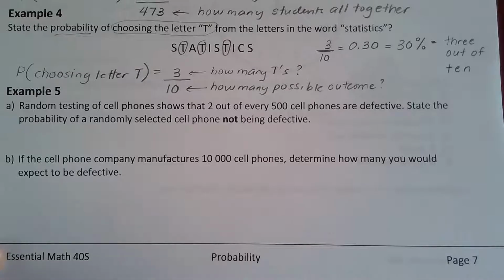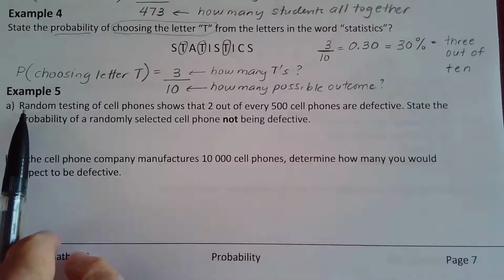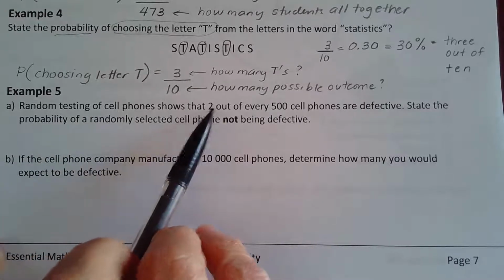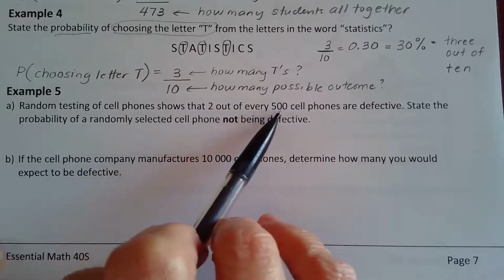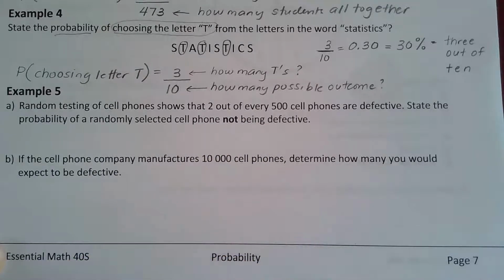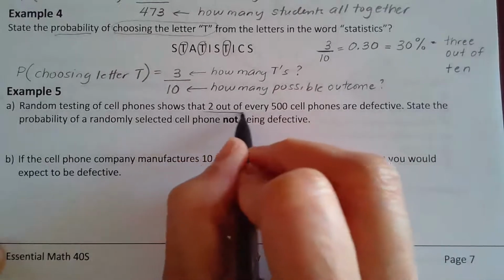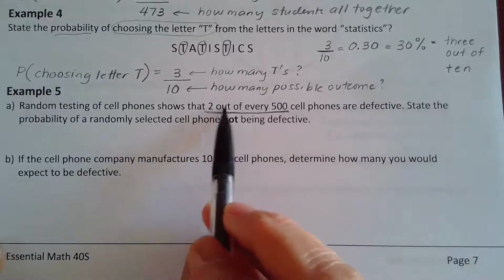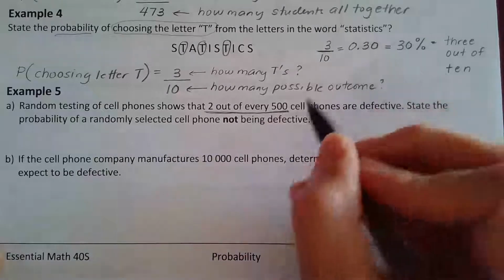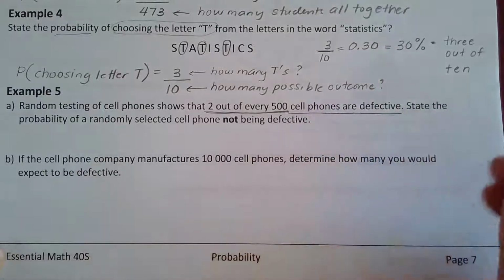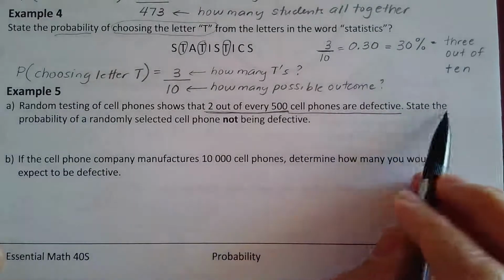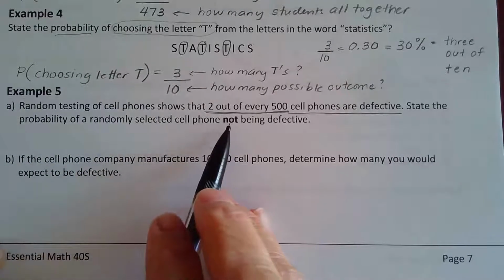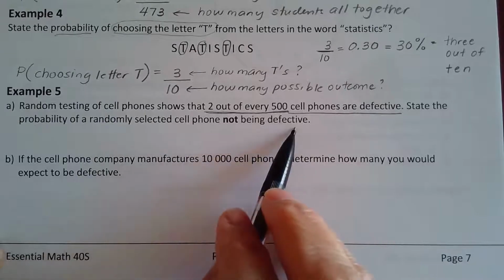Example number 5 says, random testing of cell phones shows that 2 out of 500 cell phones, so they're telling us some kind of a probability in words, 2 out of every 500 cell phones are defective. State the probability of a randomly selected cell phone not being defective.